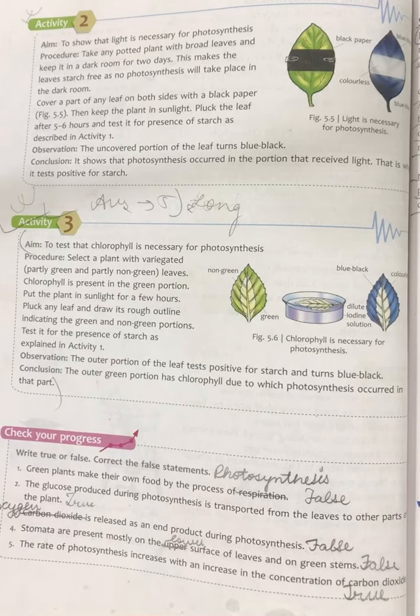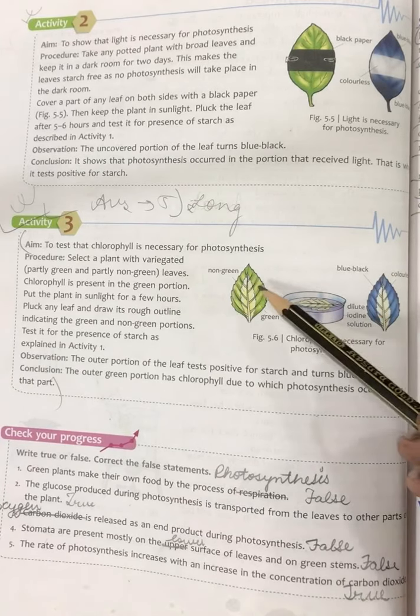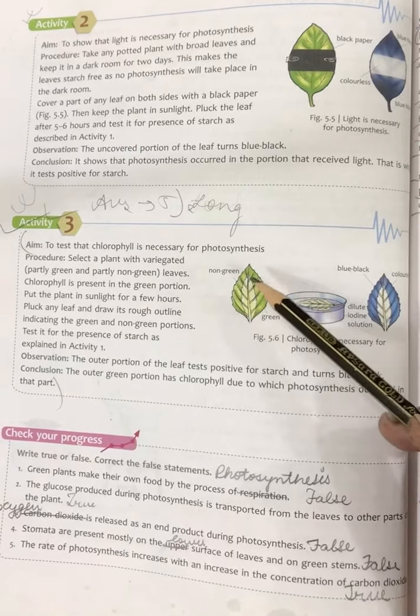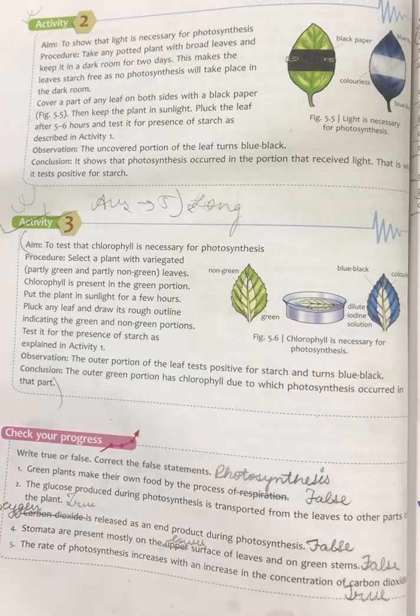Now the next activity is to test that chlorophyll is necessary for photosynthesis. Here you have to select a plant with variegated leaves. You must have seen some plants that have patches of yellow and green. Such leaves are called variegated leaves. These leaves are partially green and partially non-green.